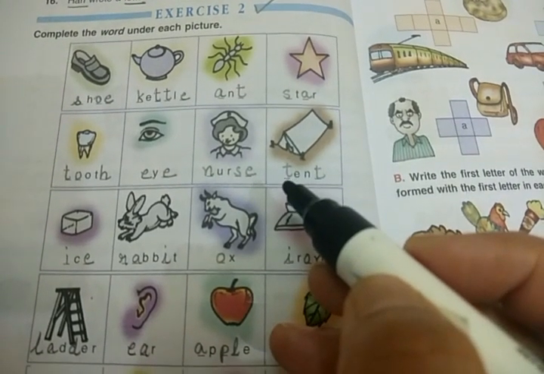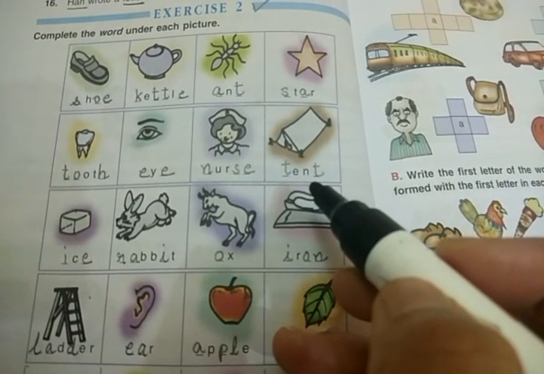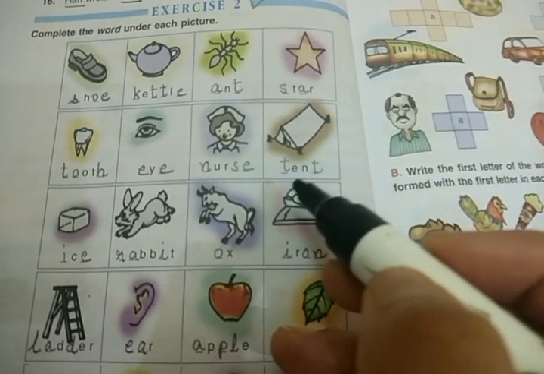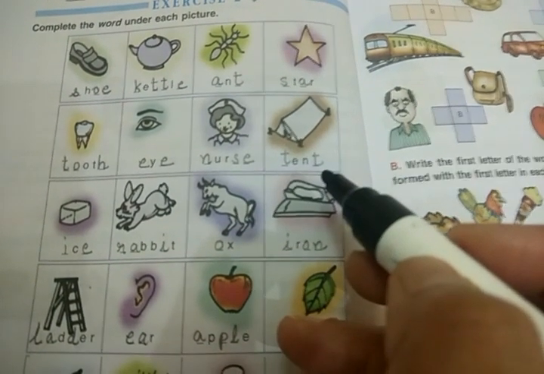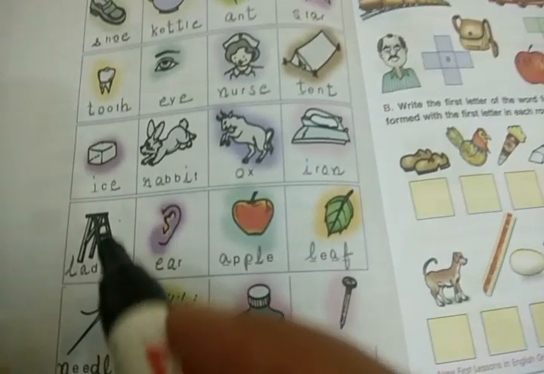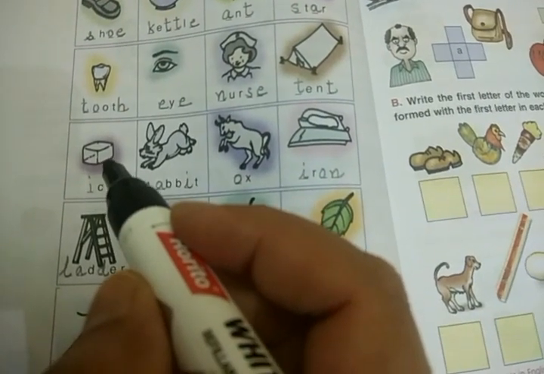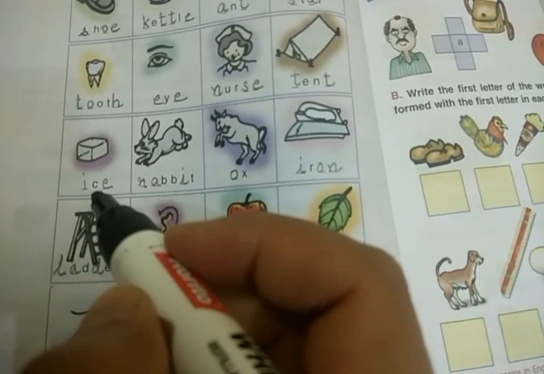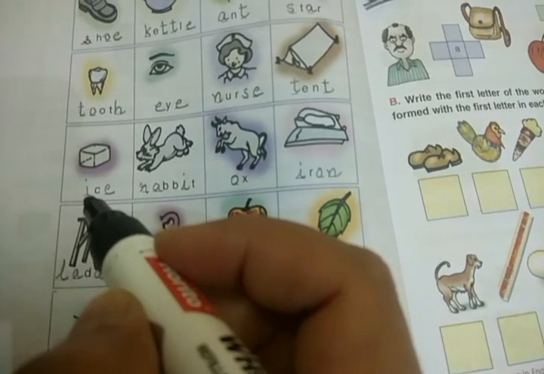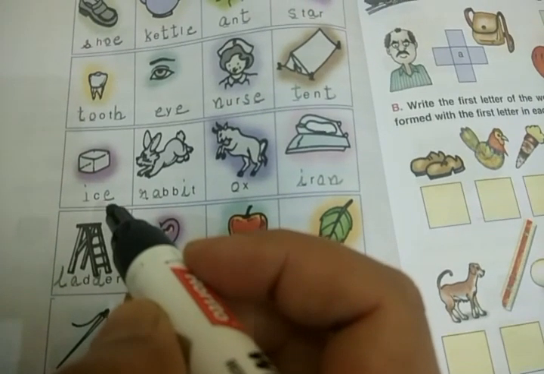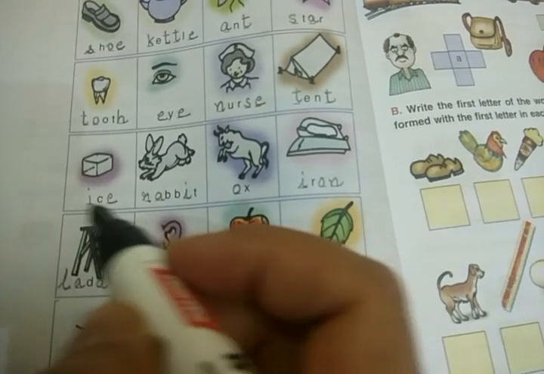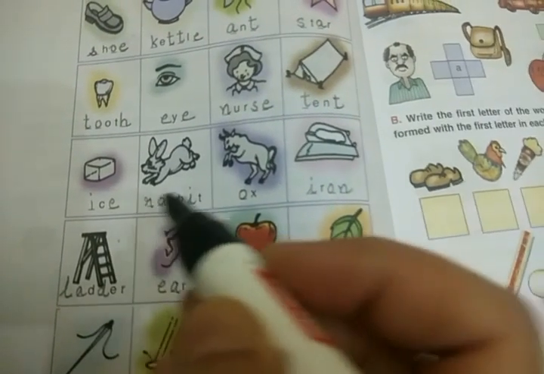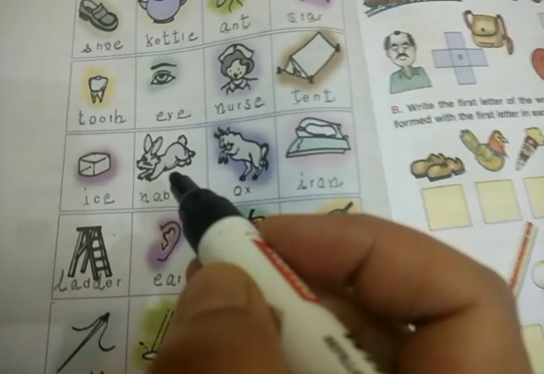The next picture is of a tent. So write T. E-N is already written. Then write again T. So the word is T-E-N-T, tent. Now let's move to the next row. This is the picture of an ice cube. So we will write ice. C is already written. In the first blank, write I. In the last blank, write E. So the word becomes I-C-E, ice.